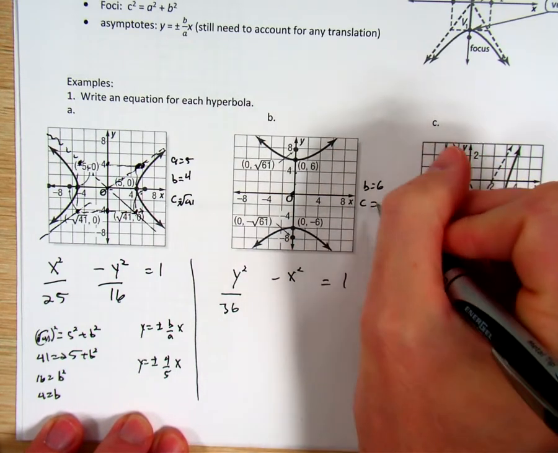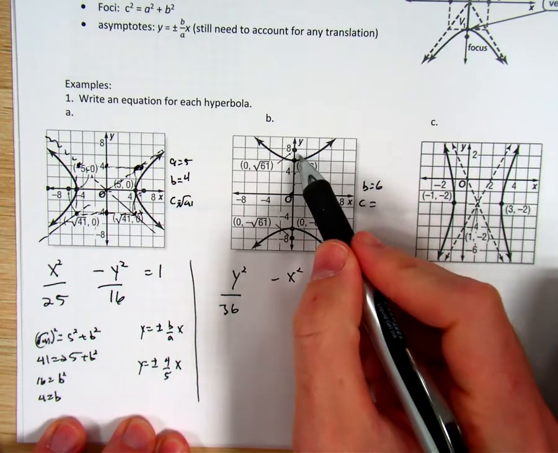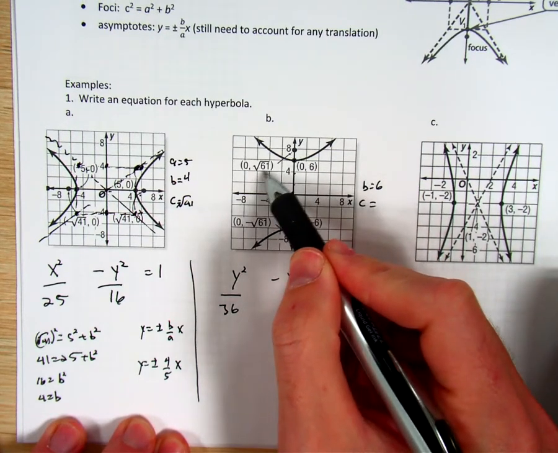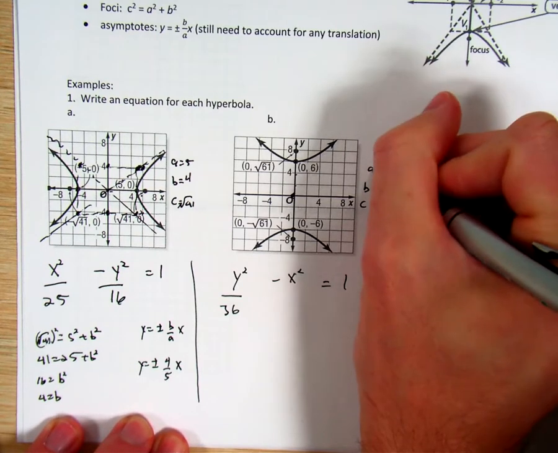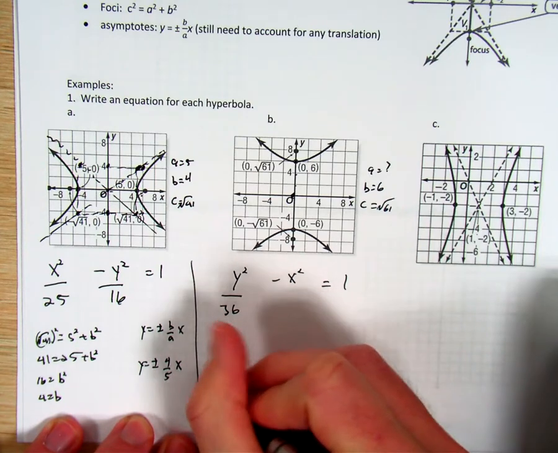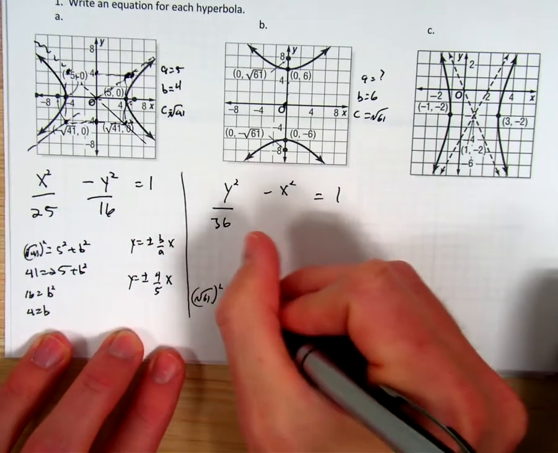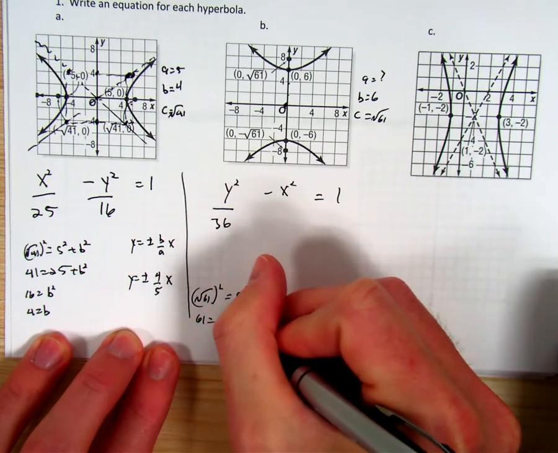c is 8? Nope, not quite. They get kind of tricky on some of these. It looks like that's at 8, but we have a little arrow over here. This is actually the square root of 61, very close to 8. So we need to find what a is. Again, the square root of 61 squared equals a squared plus 6 squared.